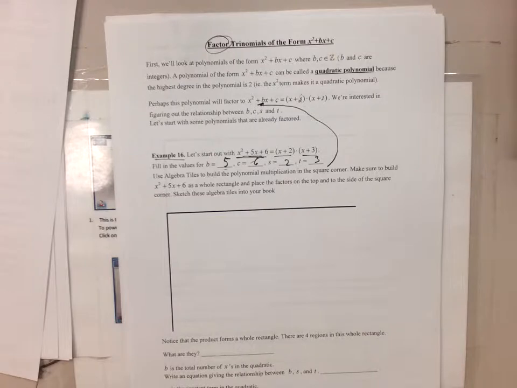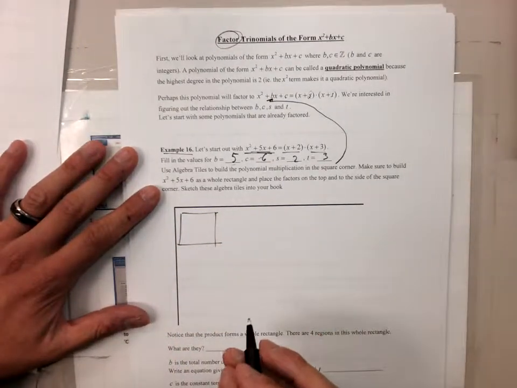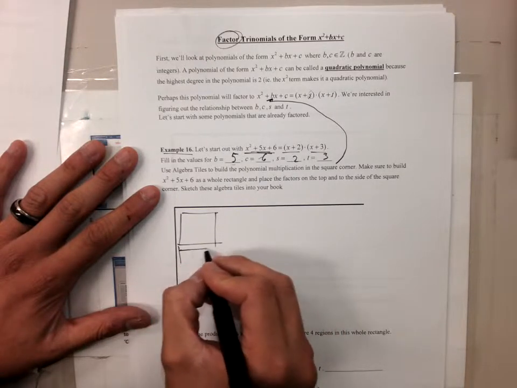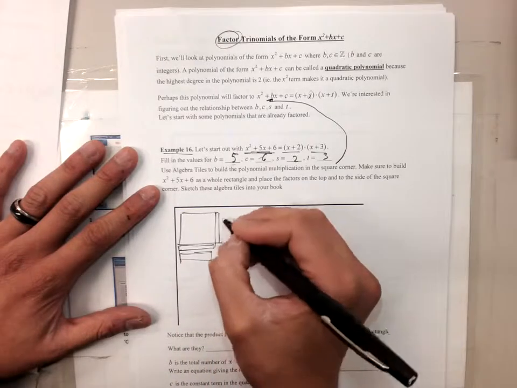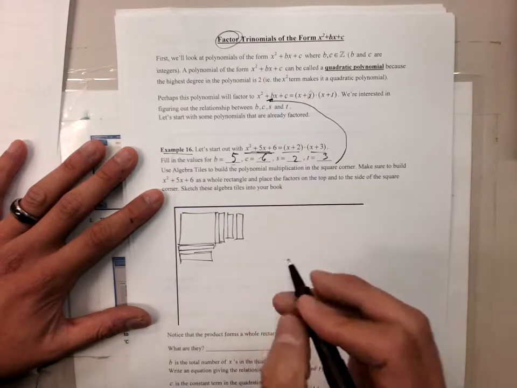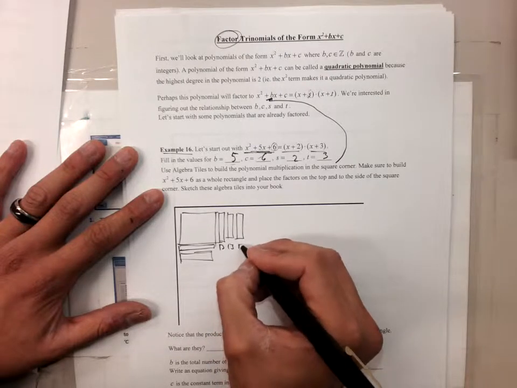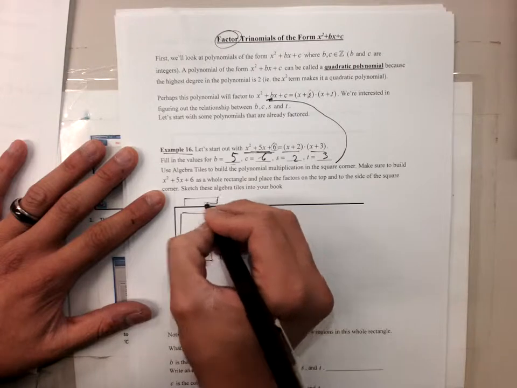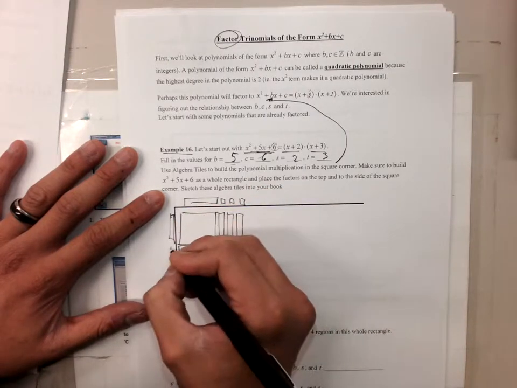And if we build this with our tiles, you should get the following. Right? That's 1 x squared, and then what do I have? I have 5 x's, right? And then I have 6 little pieces here. And as we can see, that fits nicely. And I get x plus 3, and here's x plus 2.